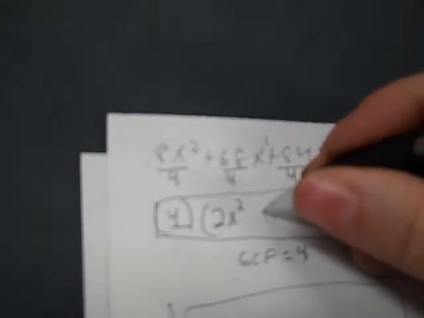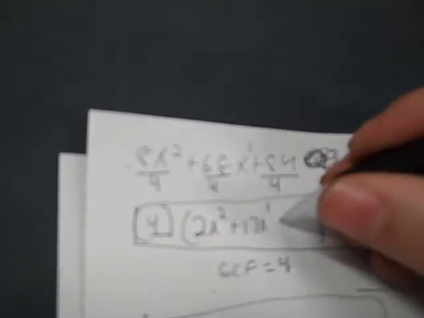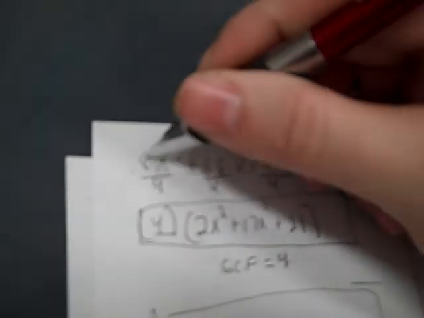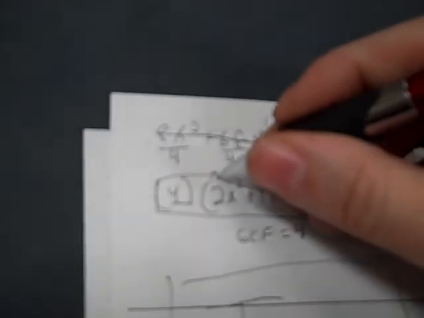So 4 comes out, parenthesize it. But remember, we're dividing by 4, not 4x. So 8 divided by 4, that gives me 2, and then the x to the second stays. Positive 68 divided by 4 is 17, so that would be a 17 with a plus sign, but the x to the first stays. And then I take 84 divided by 4, and that's 21. It's positive, so a plus with it.